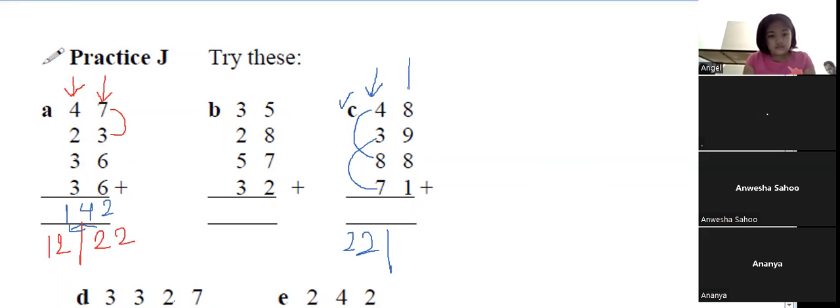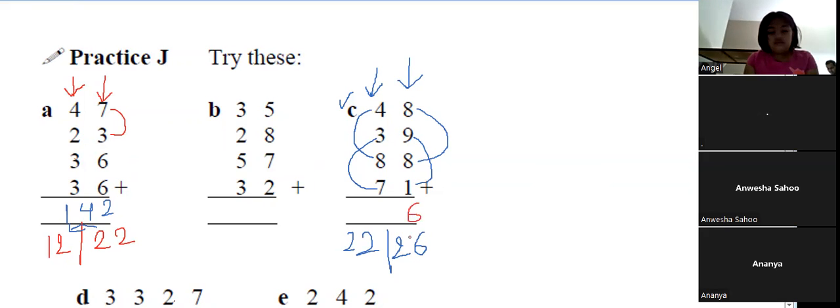9 plus 1 is 10. 8 plus 8 is 16. 10 plus 16 is 26. Now 26 goes down. Then the 2 will be added to 22, making 24, and the answer is 246.